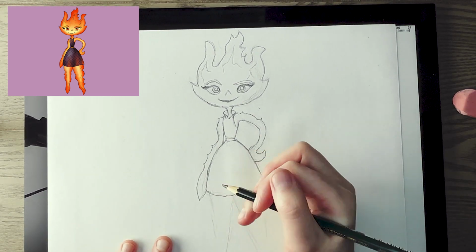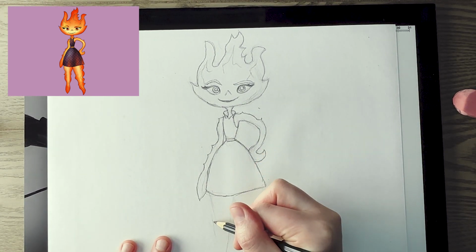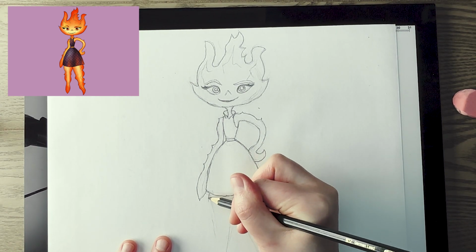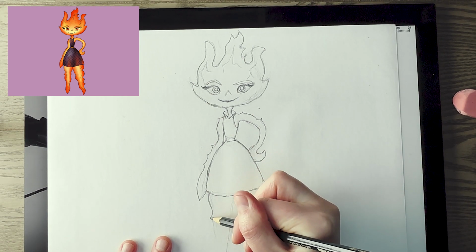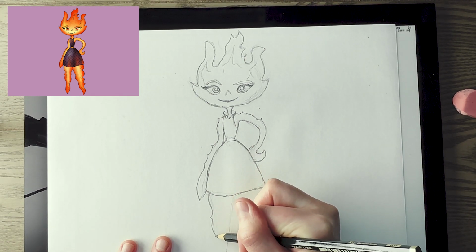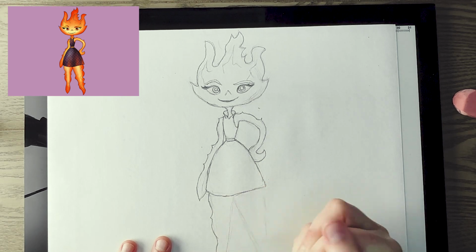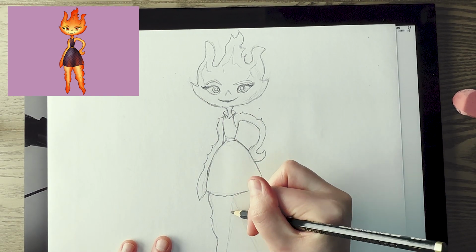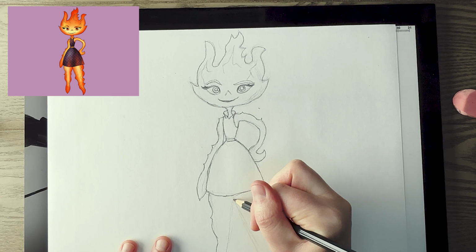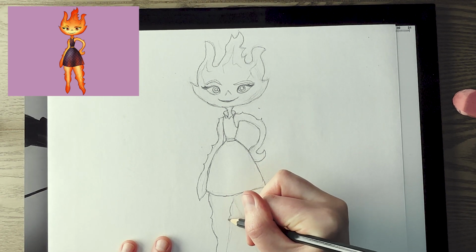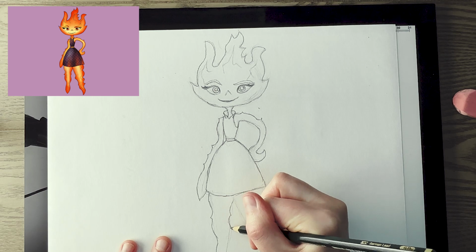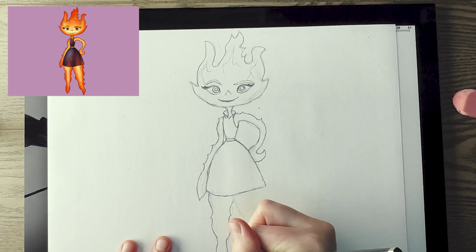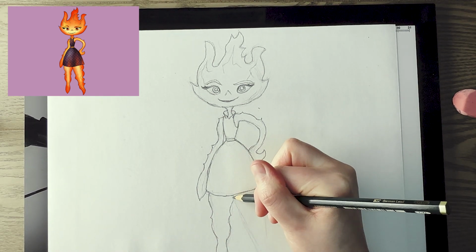And then for her legs, again, you're going to have flames. It's not going to be even. Going to come down a nice curve, another peak, curve, curve down. And I am following roughly these shapes that I drew. I'm just making it look more like flames. And same thing for this side.